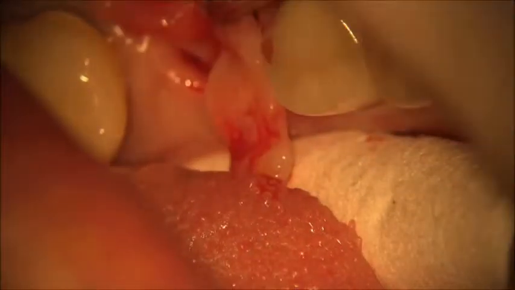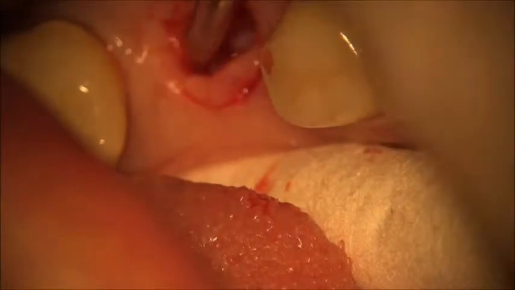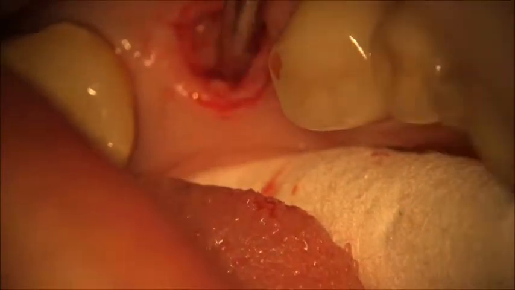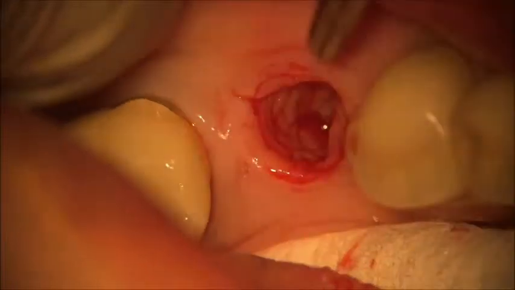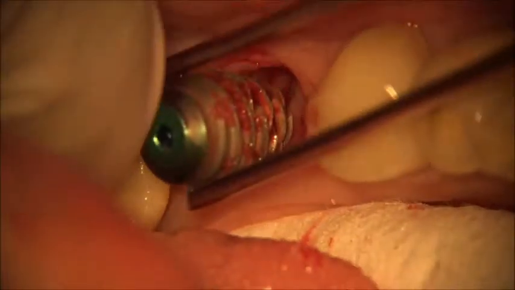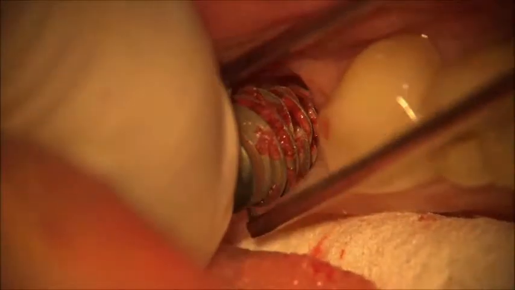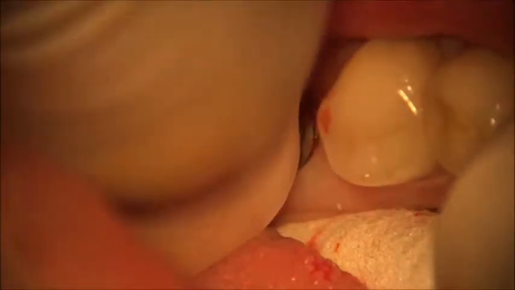A 5mm implant, an interlock implant. Take the middle lip and push this out of the ostium.